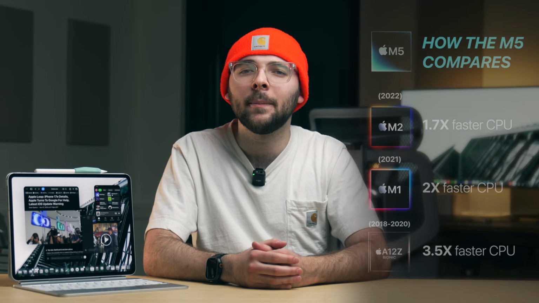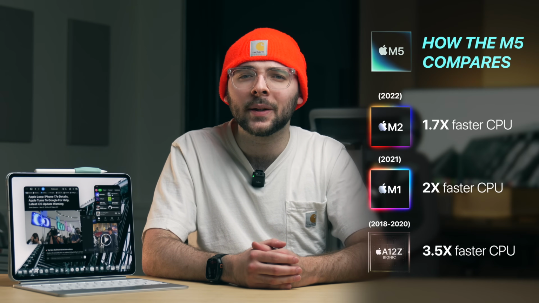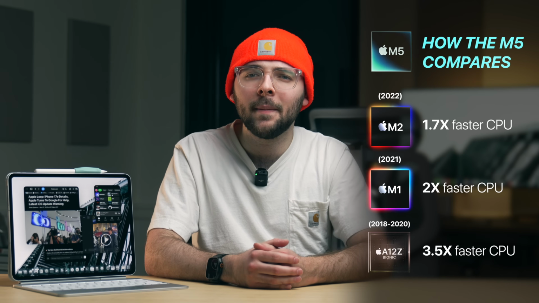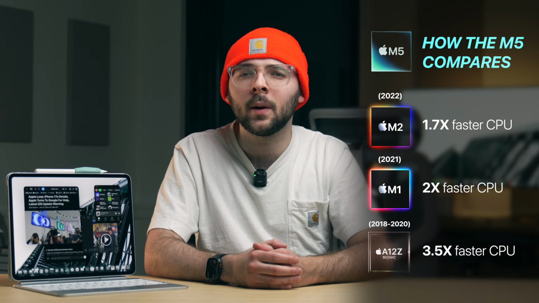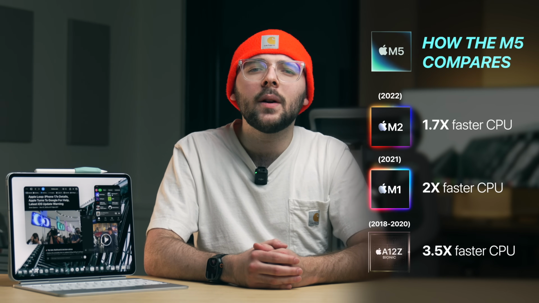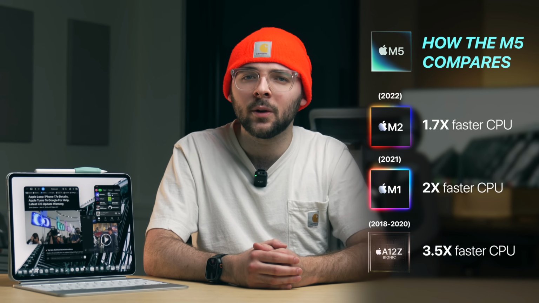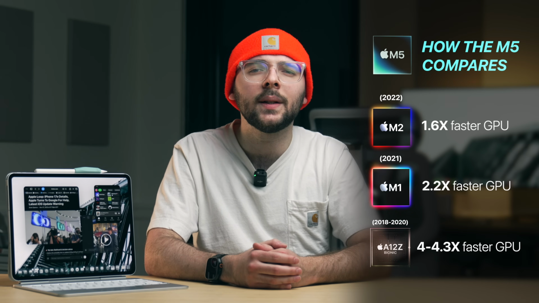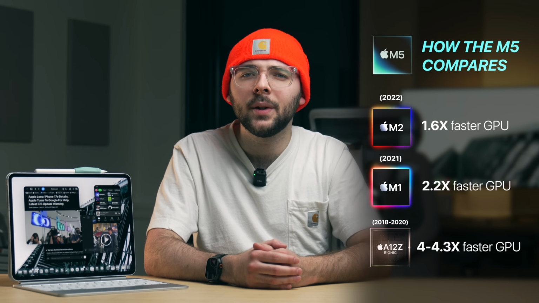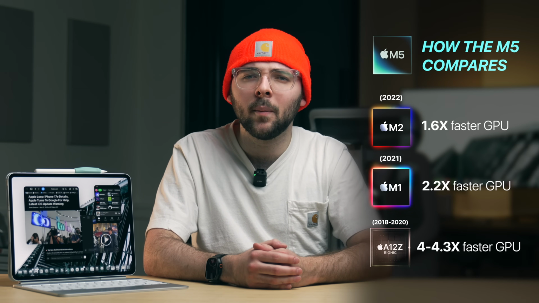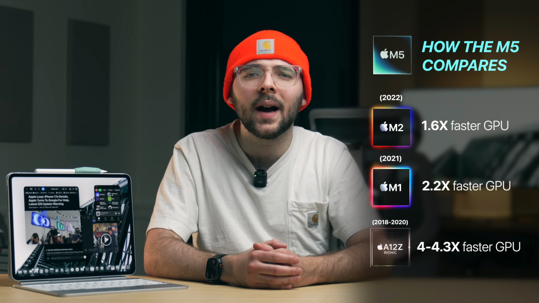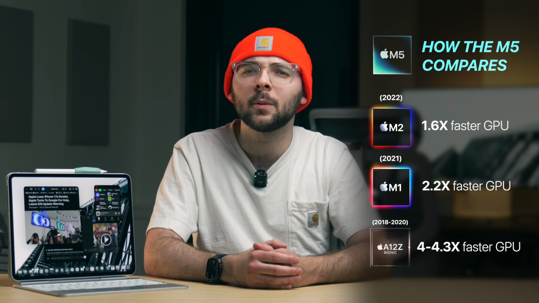Anyway, looking at previous models, CPU-wise, iPad Pro with M5 was up to 1.7 times faster than 2022's iPad Pro with M2, up to 2 times faster than 2021's iPad Pro with M1, and up to 3.5 times faster than iPad Pro with A12Z and A12X from all the way back in 2020 and 2018. GPU-wise though, the performance gap is even more impressive, with iPad Pro with M5 being roughly 1.6 times faster than iPad Pro with M2, 2.2 times faster than iPad Pro with M1, and up to 4 to 4.3 times faster than iPad Pro with A12Z and A12X respectively.